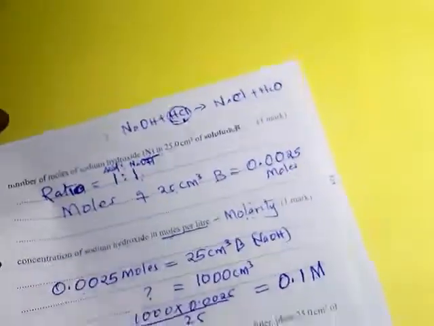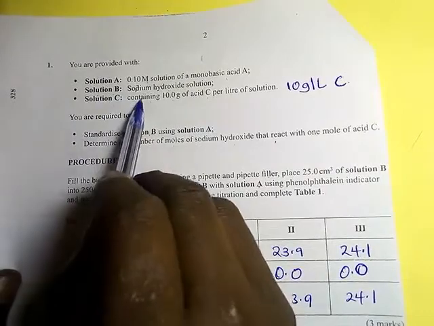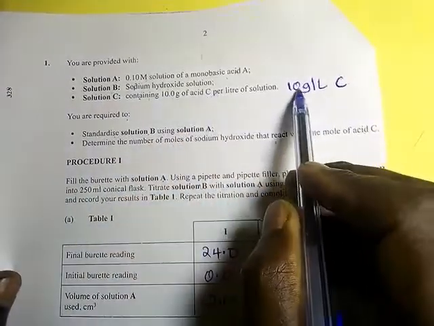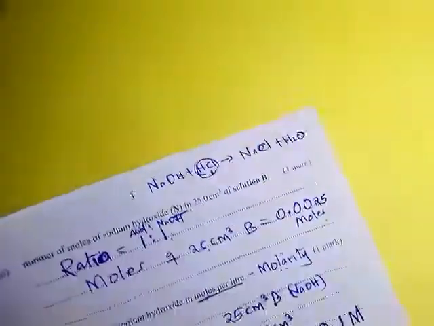I want to show you what you are supposed to know. Solution C, how was solution C prepared? It contains 10 grams in 1 liter. So we have the mass in grams per liter of solution C already. Therefore, it becomes easy to handle this one.